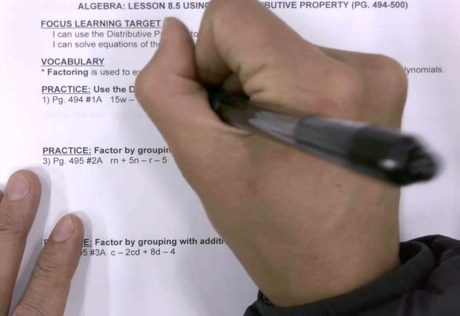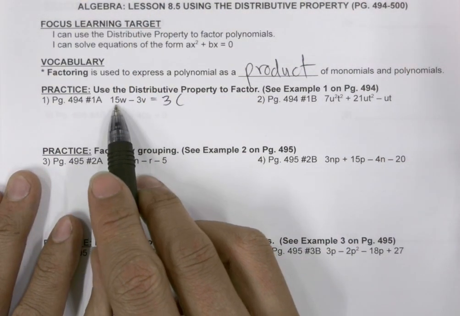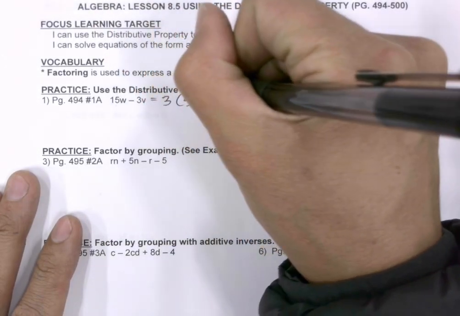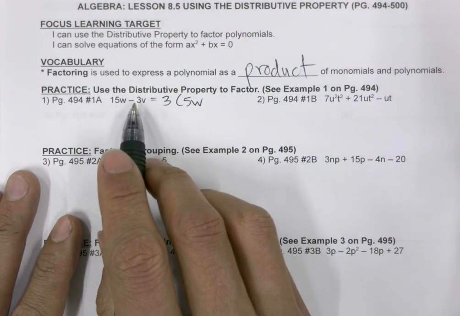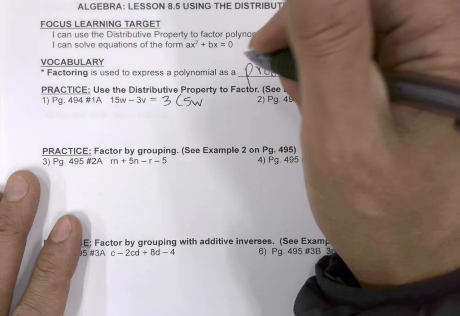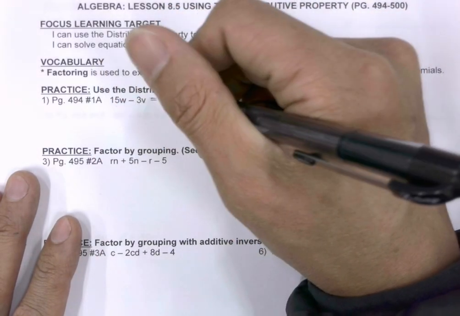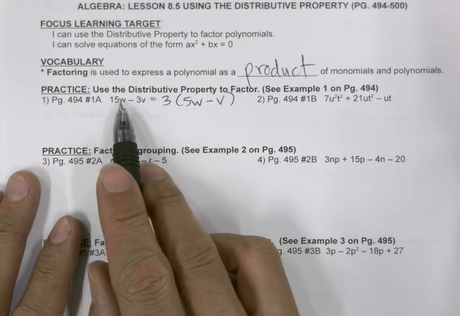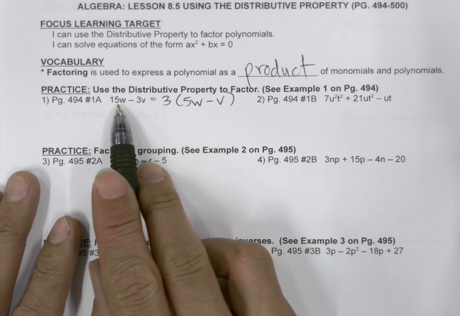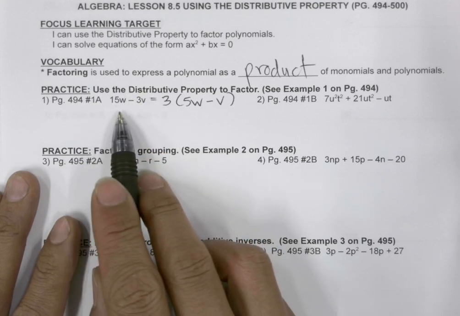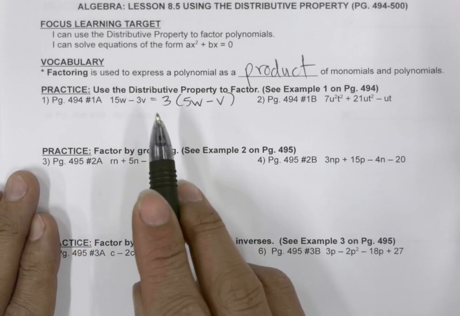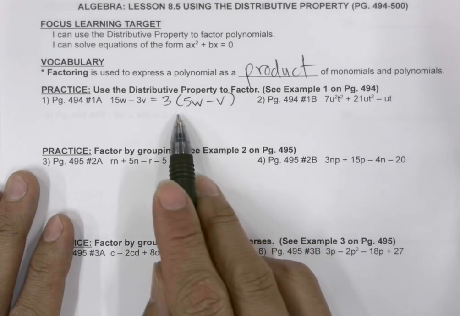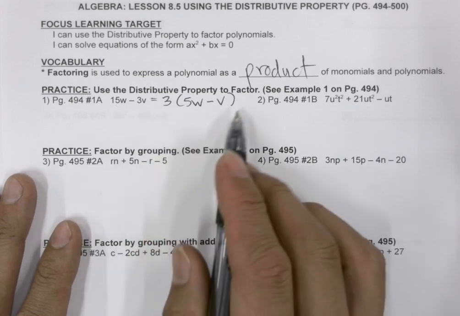So it becomes 3 parentheses. Now if we factor out 3 from 15, we are left with 5w. And if we factor out a 3 from negative 3v, we're left with negative v. Right? So what have we done? We have factored out the 3 from this polynomial and expressed it as a monomial, the 3, times a polynomial, the 5w minus v. And so this is our answer here.